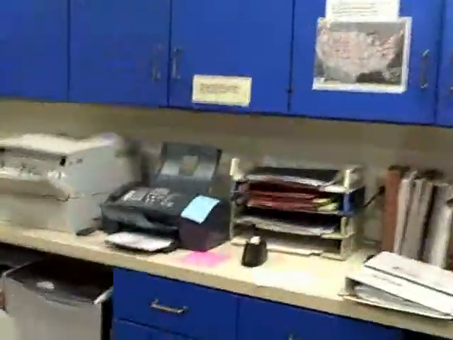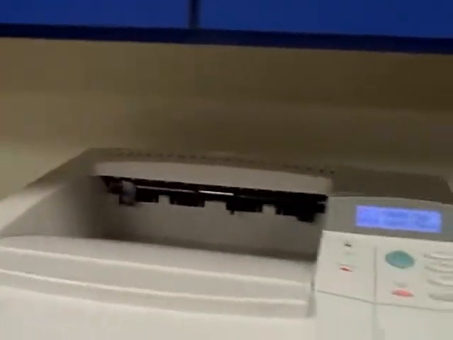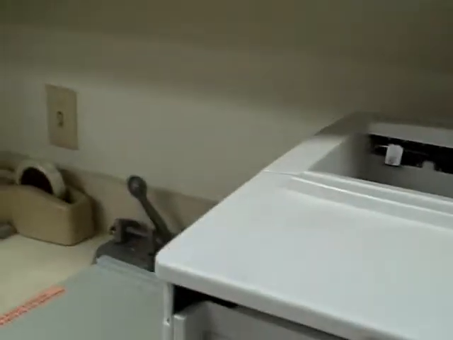And then you're just going to go get the overdue notices, which should just be sitting in the printer. There's a paper jam this time, but they should be right there.